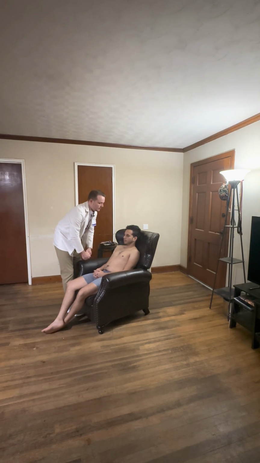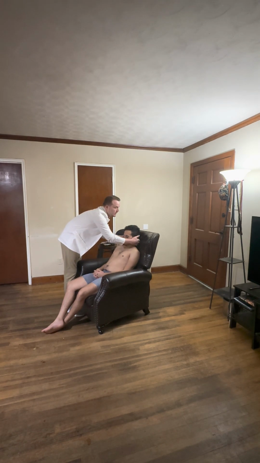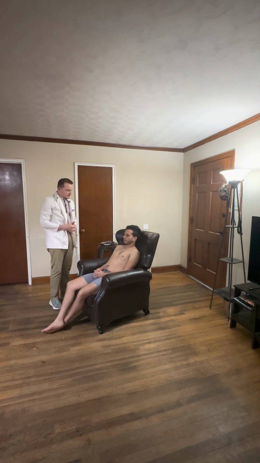Okay. Now I'm going to move on and palpate your lymph nodes. So I'm going to go preauricular, postauricular, occipital, tonsillar, submandibular, submental, anterior cervical, posterior cervical, supraclavicular. Those are all soft and mobile. Did you have any tenderness?